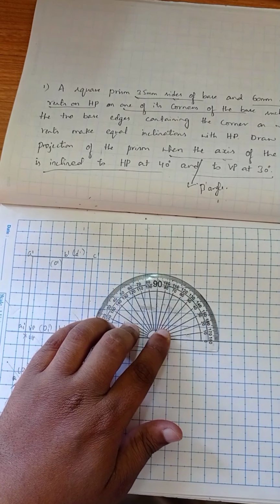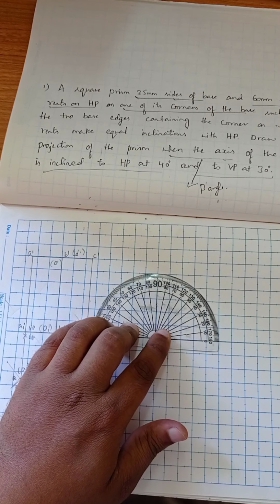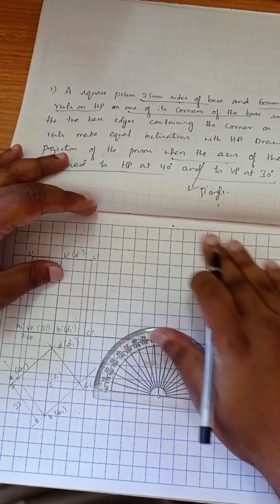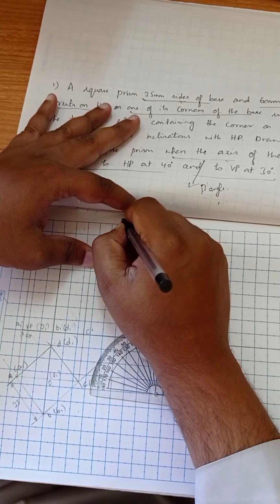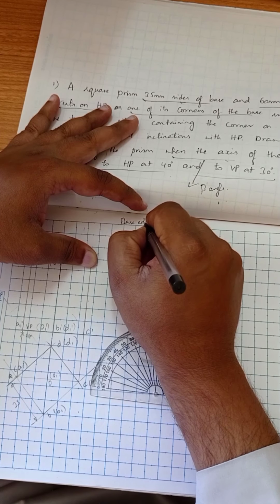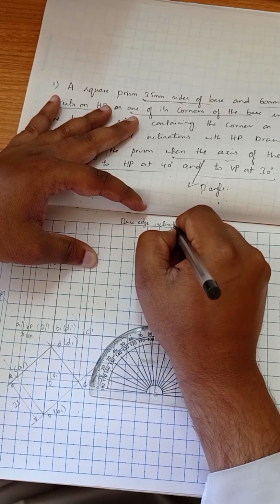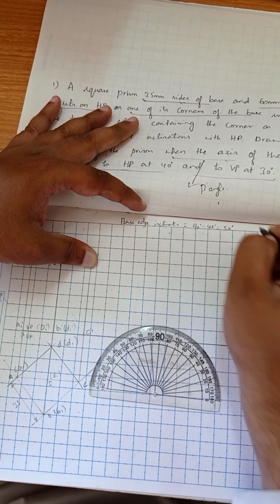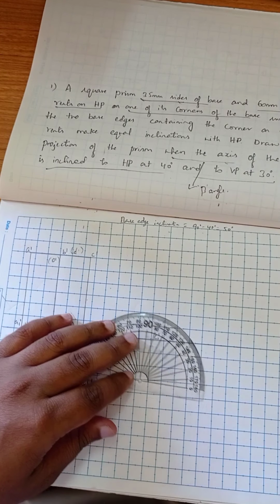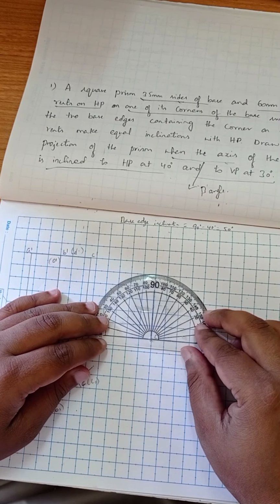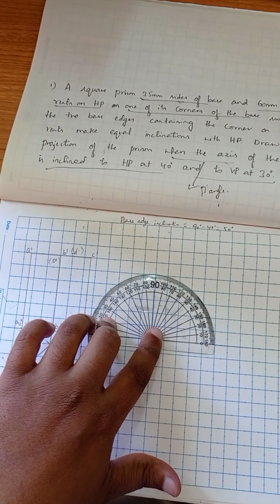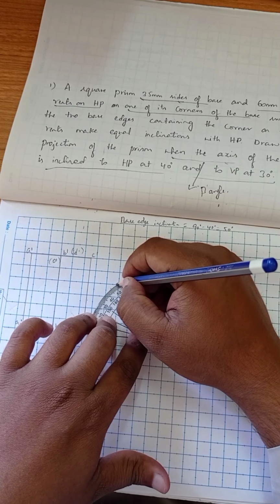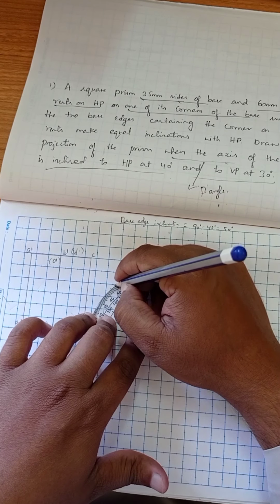Here we are doing the base edge inclinations, right? So here the concept is base edge inclination. Base edge inclination is equal to 90 minus 40 degree, that is 50. So we have to incline it, we have to mark at 50 degree here, not 40 degree. That's the base edge inclination here. So 40 degree given, we have to mark at 50 degree.